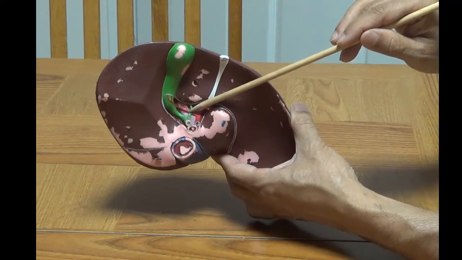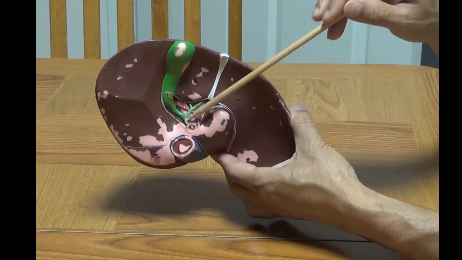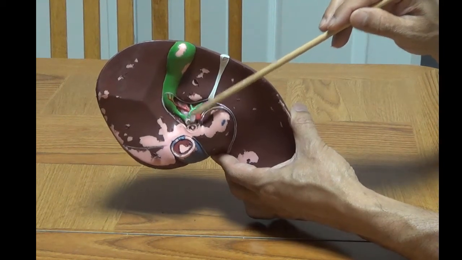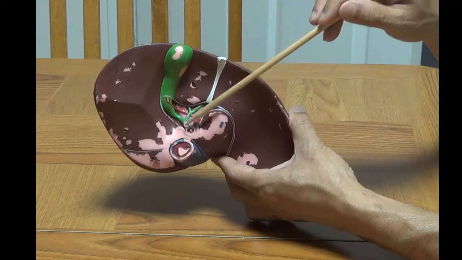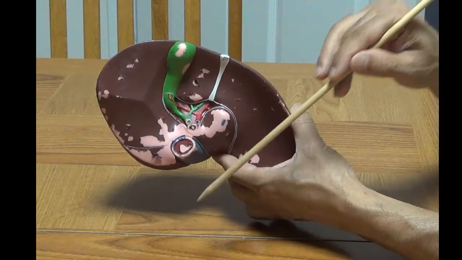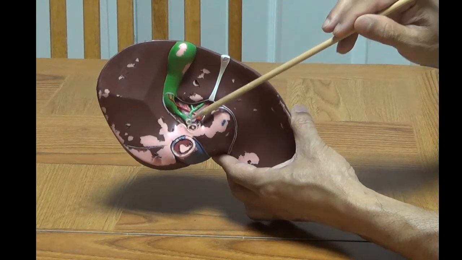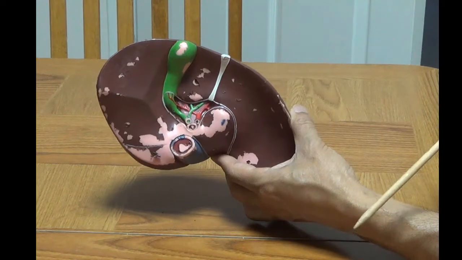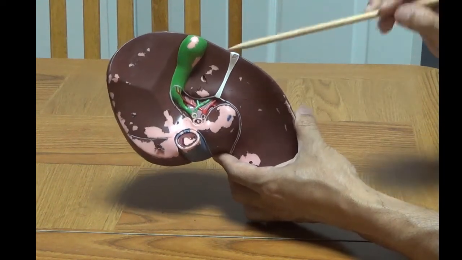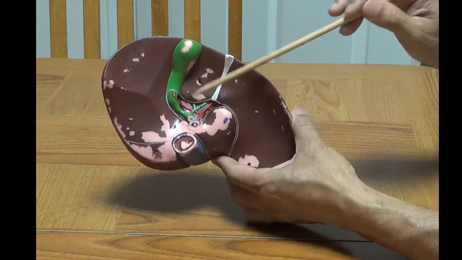Okay, and then the common hepatic duct joins with the cystic duct to form the bile duct. So this is the beginning of the bile duct, and from here the bile duct goes all the way to the duodenum and delivers the bile into the duodenum. Okay, and that bile helps to digest and absorb the fats.